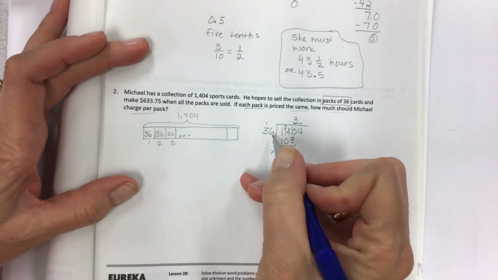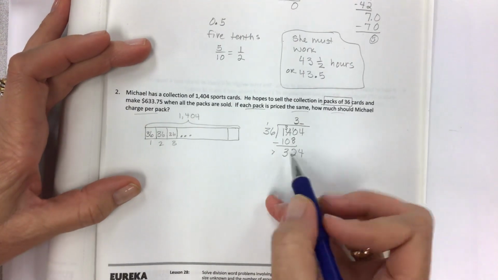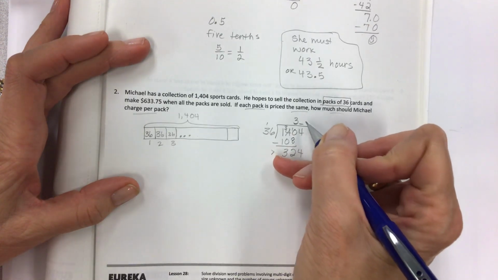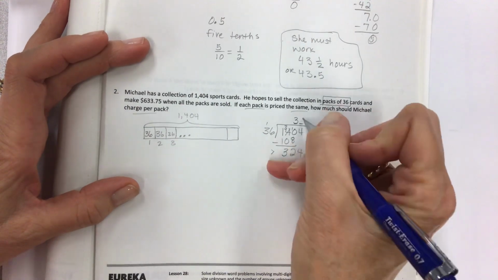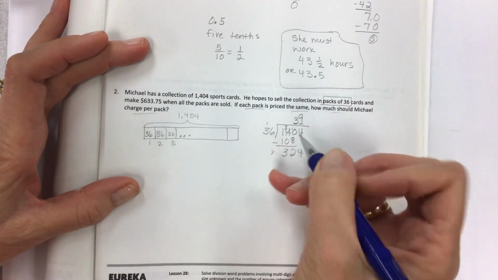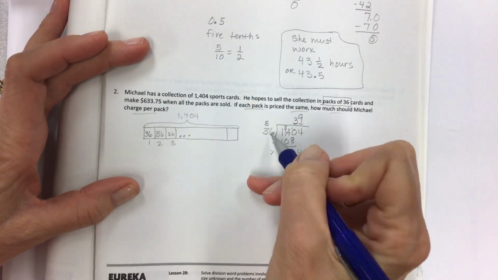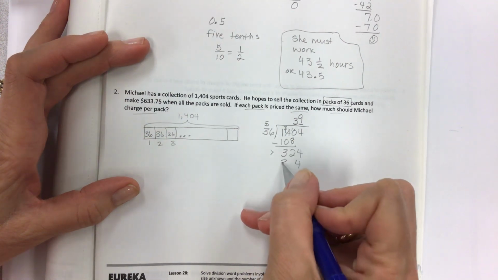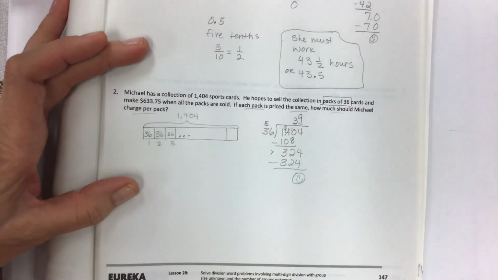So since I can't make a whole set of 36, I can go ahead and bring down the 4. Now, because this is really big, my next digit in the quotient is probably going to be a 9 because it's a big high number. So I'm going to try a 9. That's a big 9. 9 times 6 is 54. Carry the 5. 9 times 3, 27. 28, 29, 30, 31, 32. Bam. We have no cards left over.